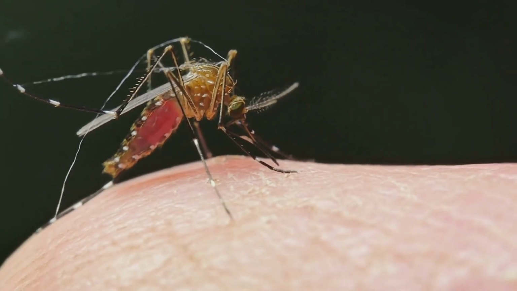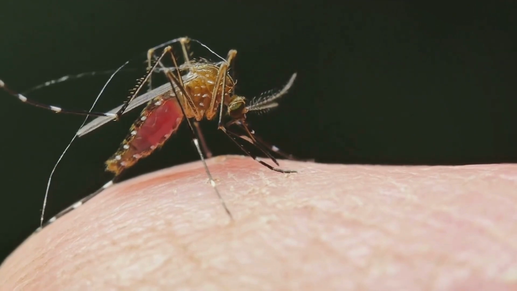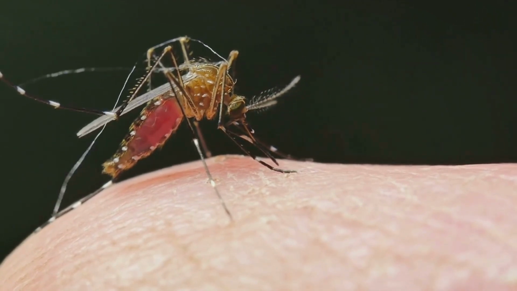Last, but by no means least, is chikungunya, a viral disease transmitted to humans by infected mosquitoes.